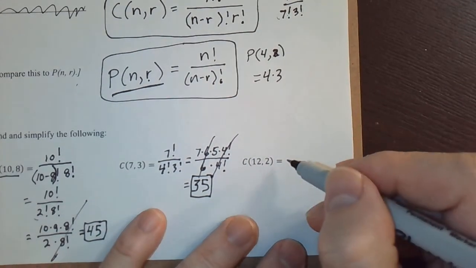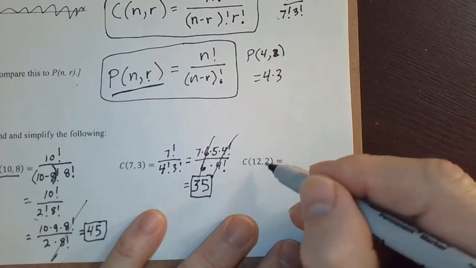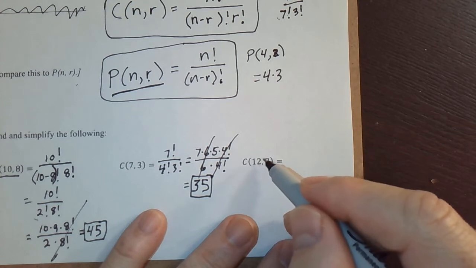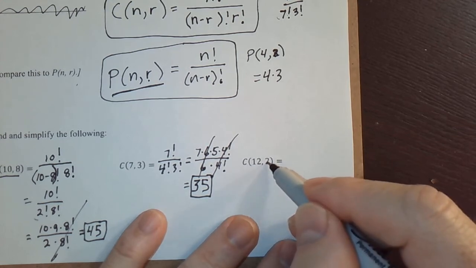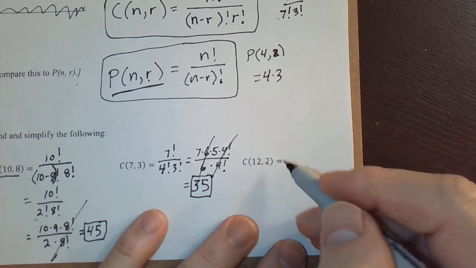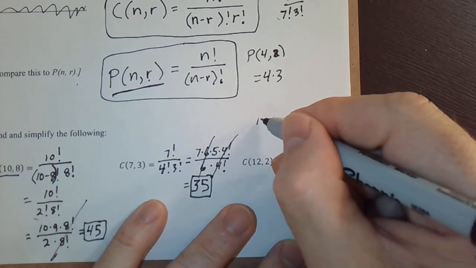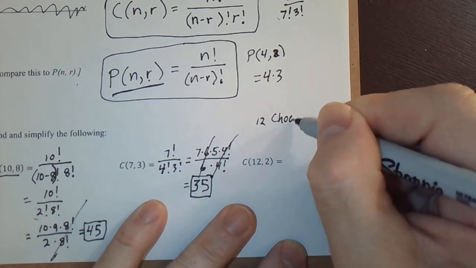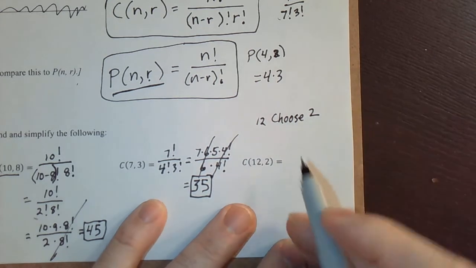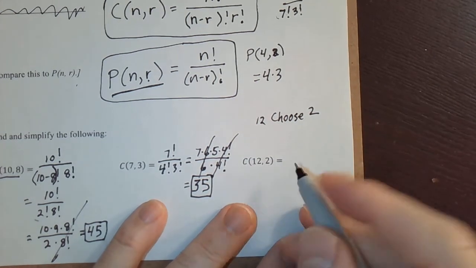All right, one more. 12, we could read this as the combination of 12 things taken 2 at a time. How many ways could you choose 2 people out of a group of 12? And remember, we also call this 12 choose 2. How many ways can you choose 2 people out of a group of 12?